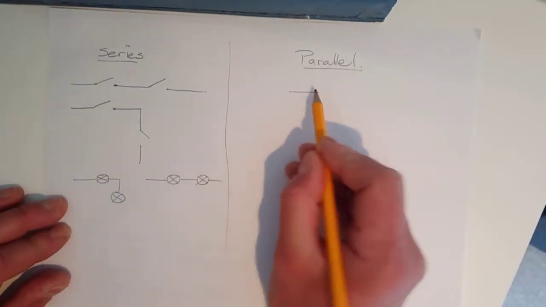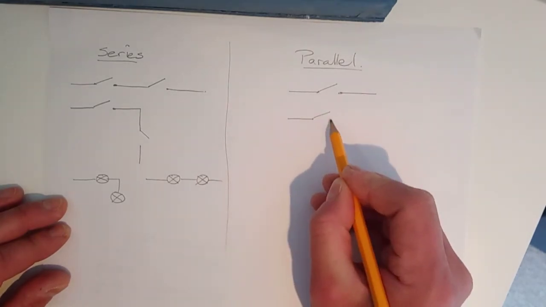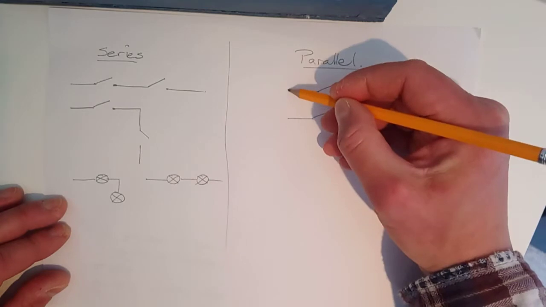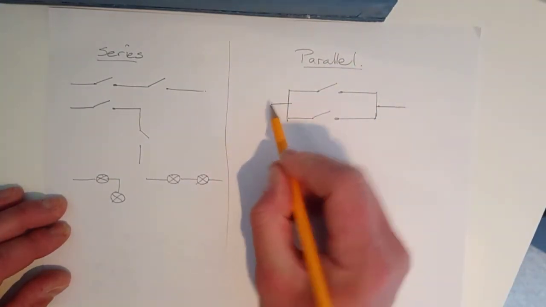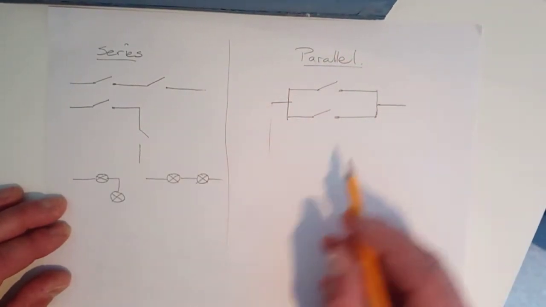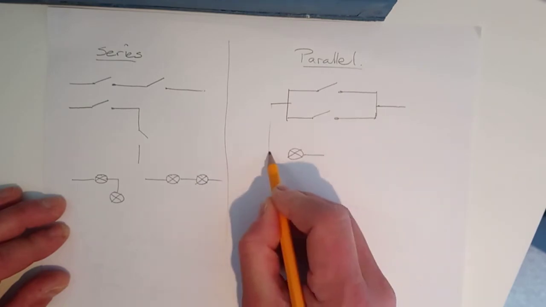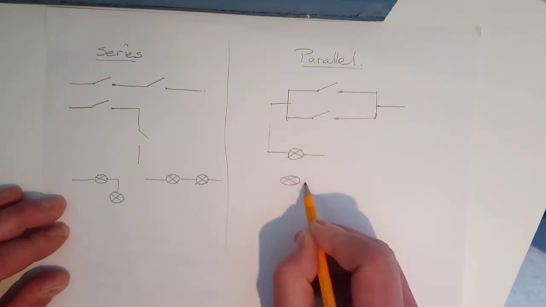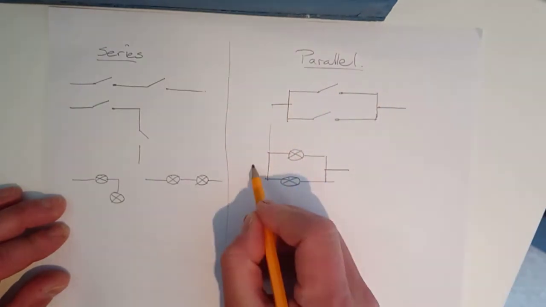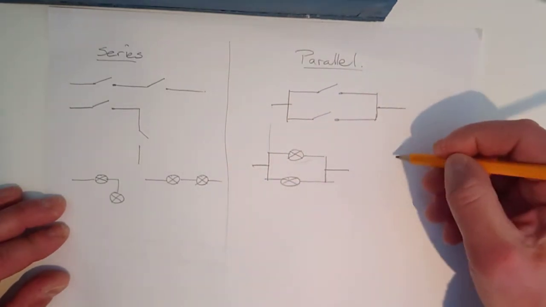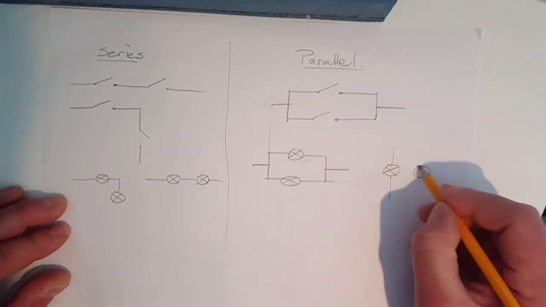Well, you still have your switch symbol. The symbols are still the same. However, they're parallel to each other, so they run in the same direction, and they may look something like that, and the rest of the circuit can take place over here. Same with a lamp. Okay, I almost put that in a series way. So that again is a lamp in parallel, one above the other. It could be this way as well, actually. One there and one there.